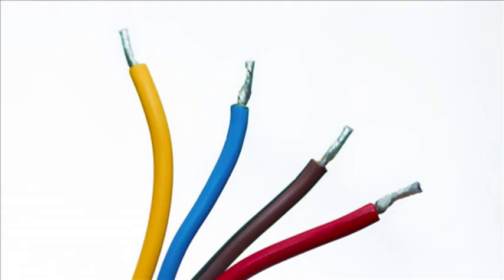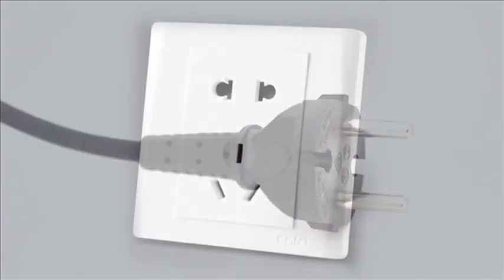Conductors and insulators are equally important to us. Conductors are used in wires, plugs, sockets, etc. But they have a plastic or rubber covering over them on the areas that people might touch.